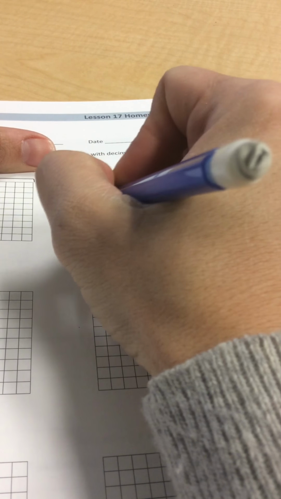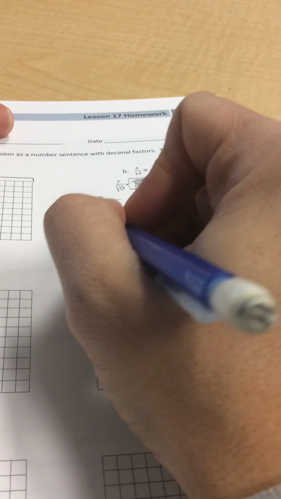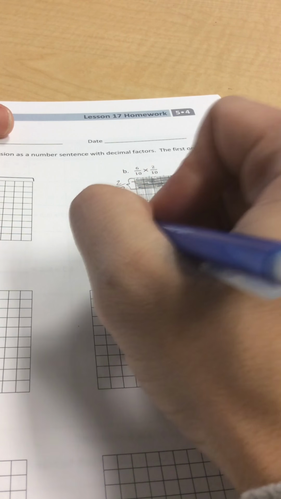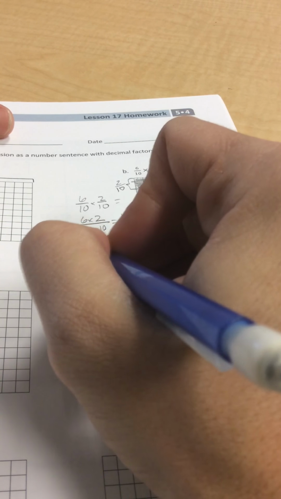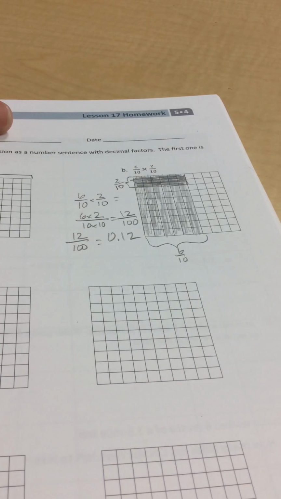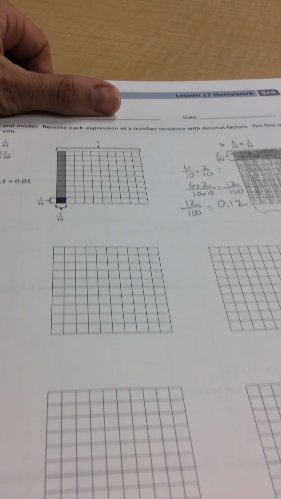So now we're going to write this out. 6/10 times 2/10 equals 6 times 2 over 10 times 10, which equals 12 over 100. 12 over 100 equals 12 hundredths, which equals 0.12.